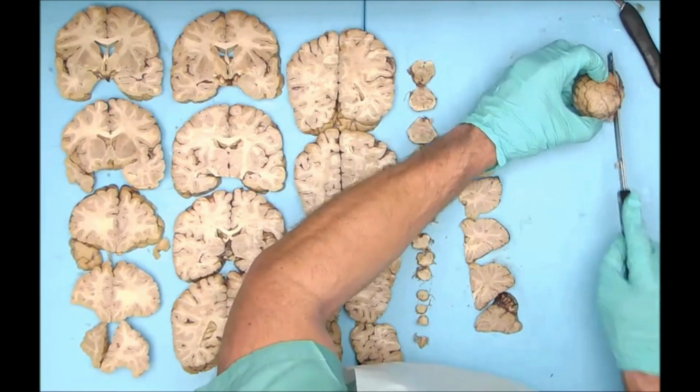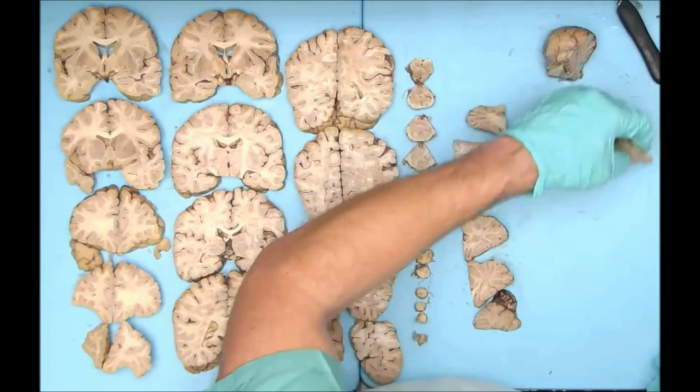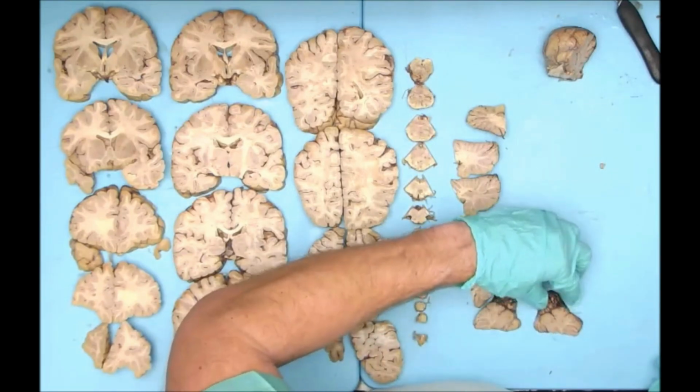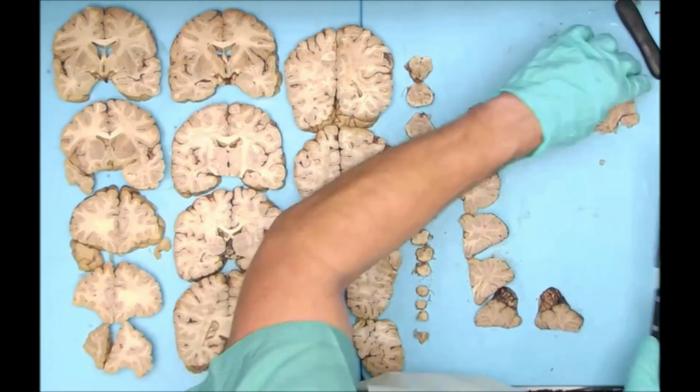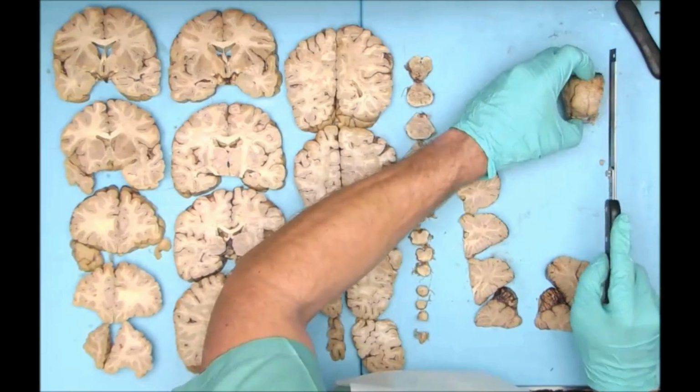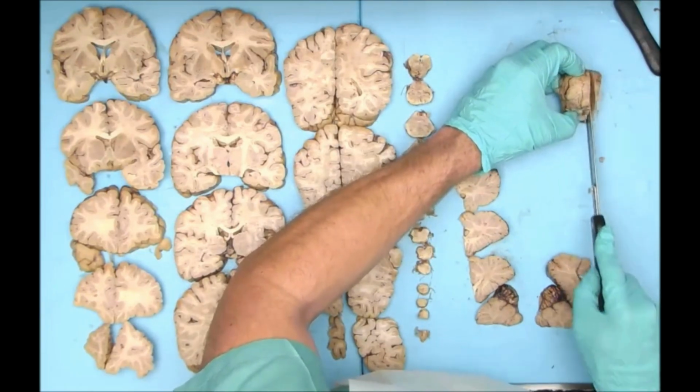Okay, now sectioning the other half. Putting those in sequential fashion.